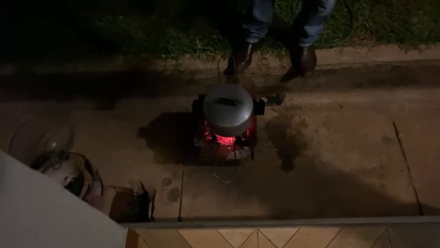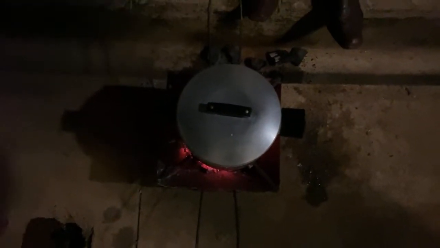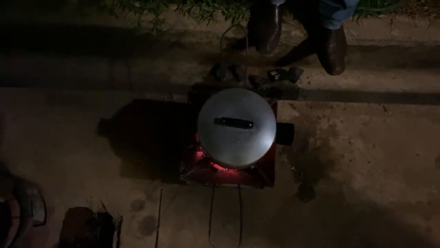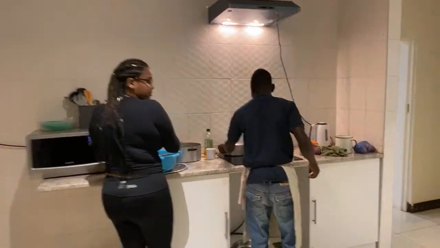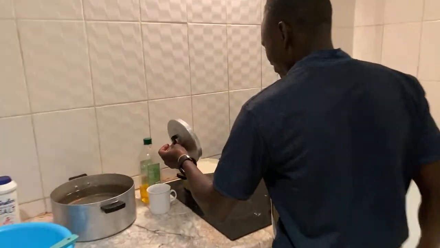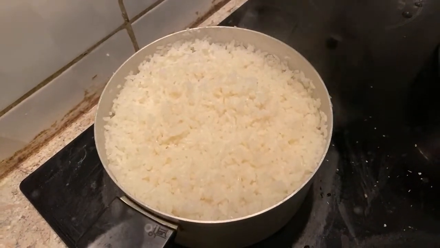Just because we experienced a blackout, so I came here. As you can see, the rice is almost ready. Watch out. Awesome. Cooked onion. Thank you so much. Of course. Wow.